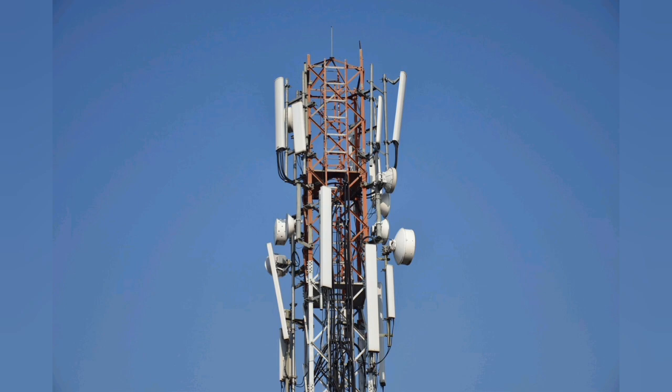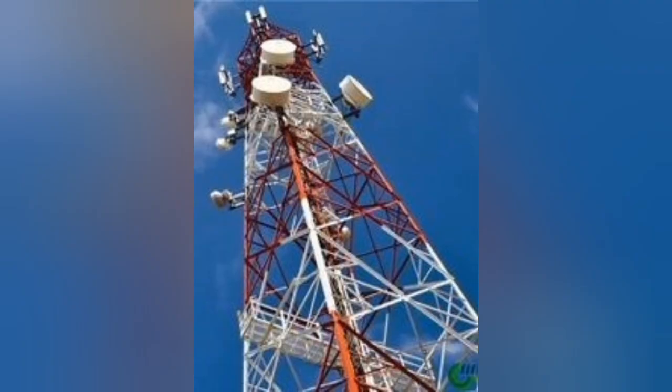Let's talk about the important parts of a mobile tower. 1. Antennas. Located at the top, they send and receive radio signals, directional or omnidirectional. 2. Base transceiver station, BTS. Controls communication, converts radio signals into digital data. 3. Power supply. Electricity, backup batteries, diesel generators for power failure. 4. Transmission equipment. Optical fiber cables, microwave links.